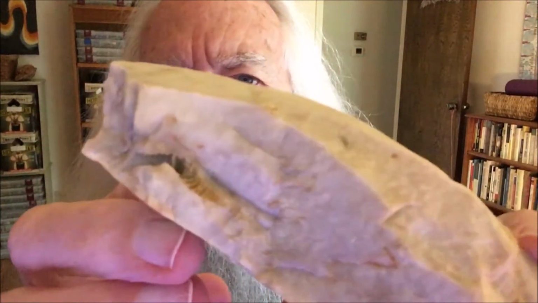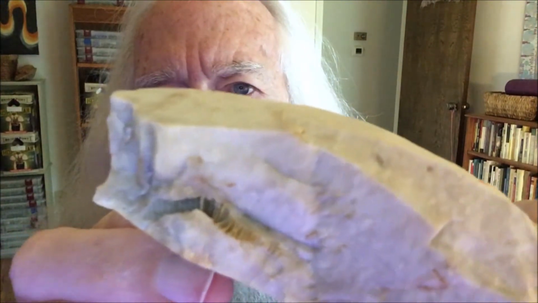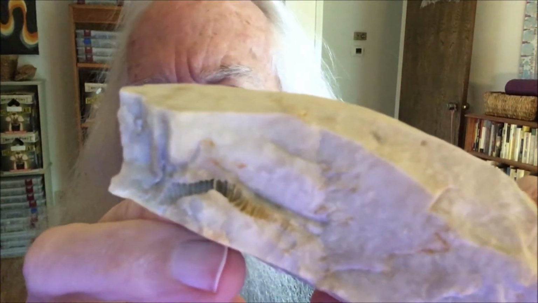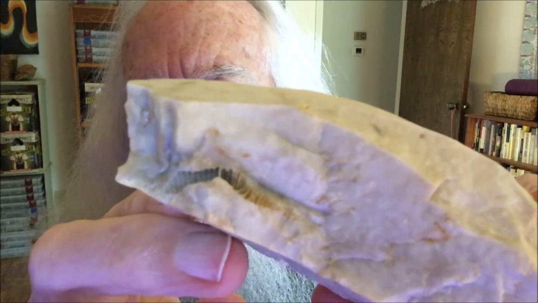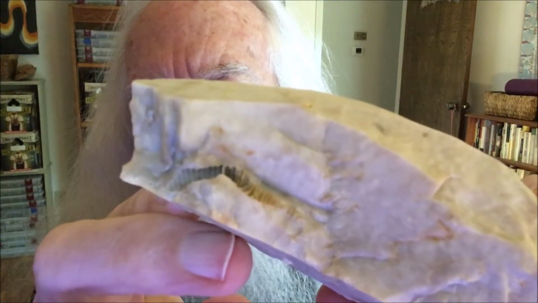I want to show you something that's commonly found in these cherts from that region. This again is from the same road cut. This is a nice uniform looking piece of chert. Let me locate that thing there. There we go. If I can get that up to the camera, you can see that that is a void there that has taken the shape of a crinoid stem with its columnals.